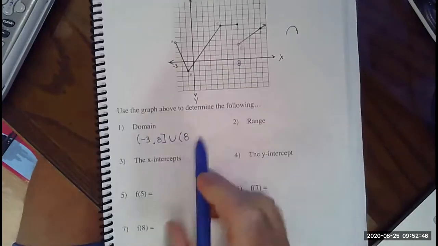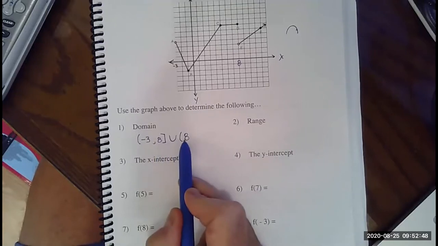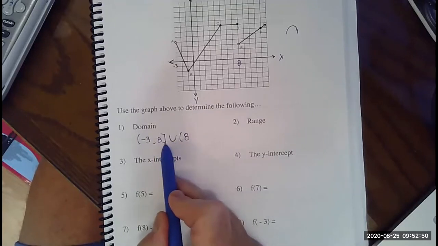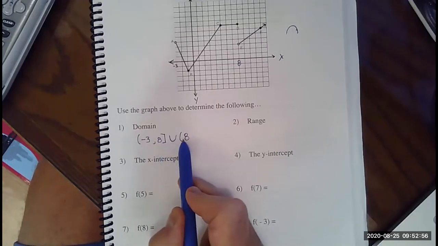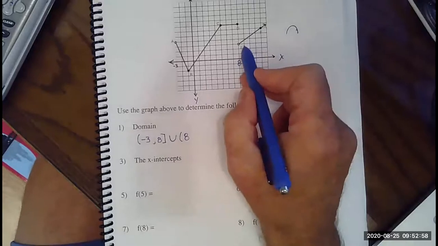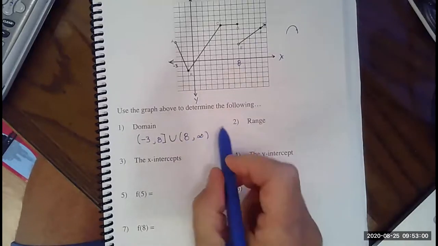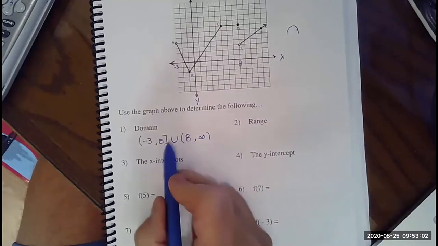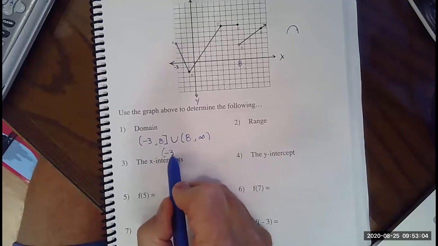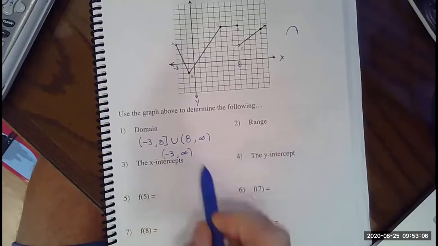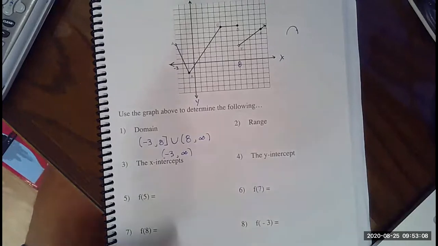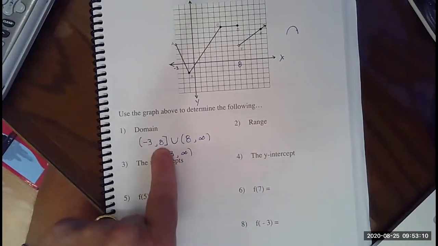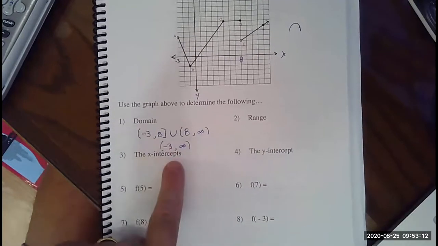Now think about it. I get 8 and I don't start at 8 anymore. So I could have just continued, which is a nicer way of looking at this for domain. I'll show you what the result looks like. But if I pick it back up at 8 and I go all the way to infinity, the best way of writing this is -3 all the way to infinity. Because I'm not excluding anything, not even 8. See, I pick up 8 right here. That's the best looking answer.